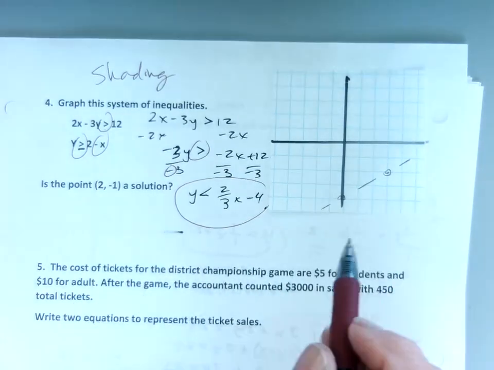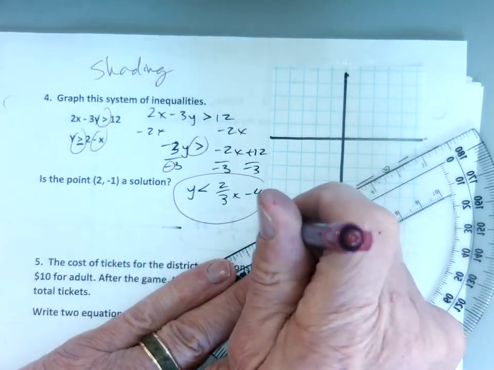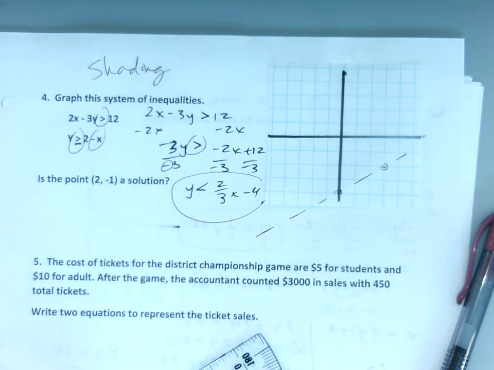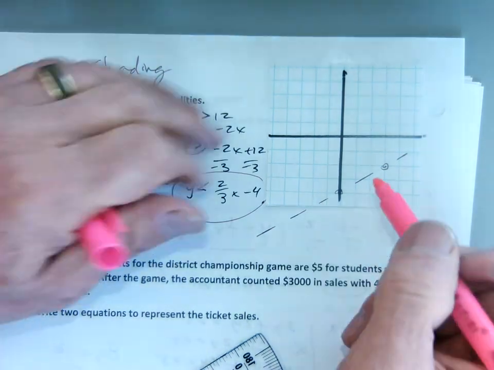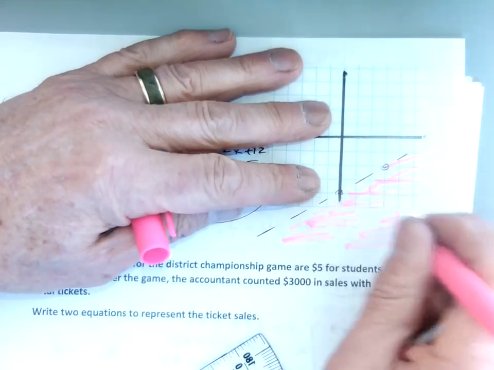And I'm shading, right? If I read this correctly, it is y is less than, which is shading everything below the line. Since I'm doing this in red, I'll take my pink marker and shade everything below the line. Okay, all right, good.